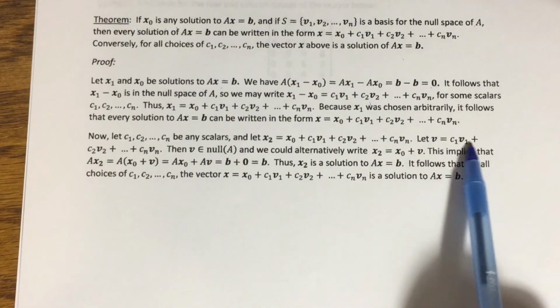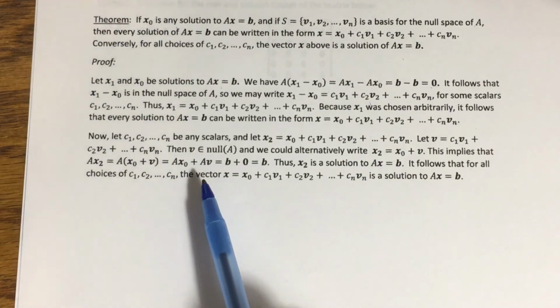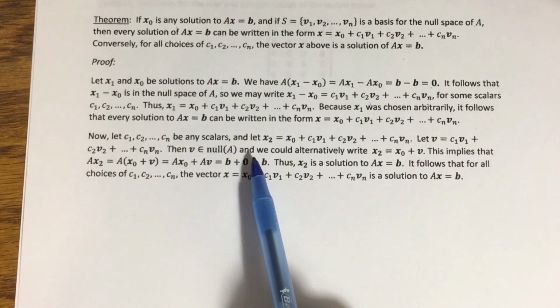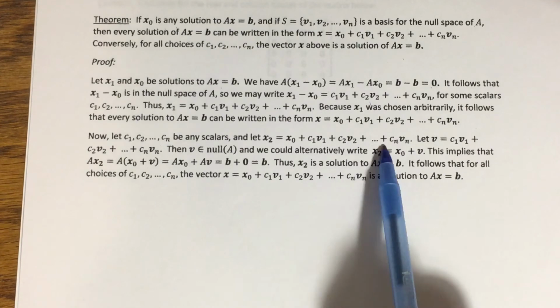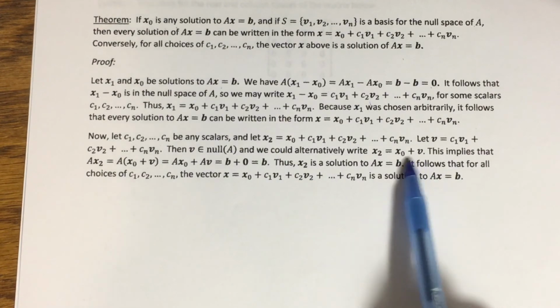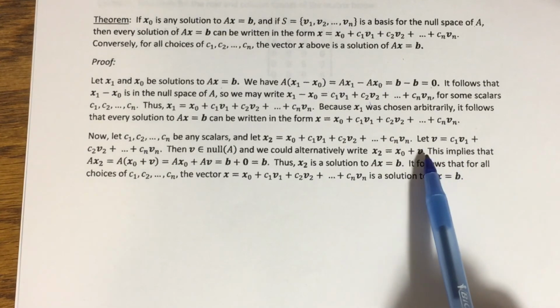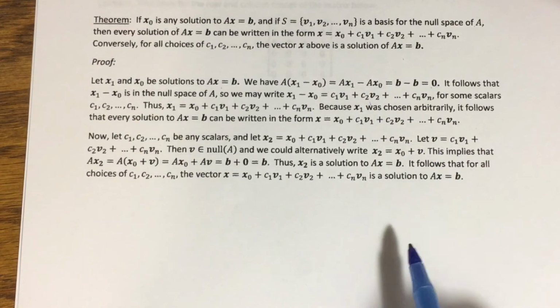Well, v is a linear combination of the basis vectors for my null space. So that means that v is in my null space. And I could alternatively write this original definition for x2 in a more compact notation this way. Remember, everything after the x naught I was defining to be this vector v. So I could write x2 equals x naught plus v.